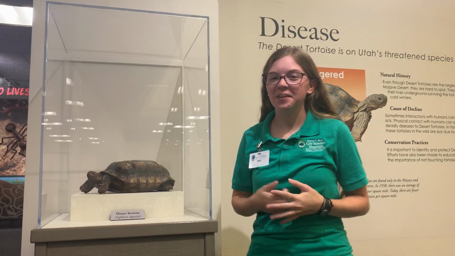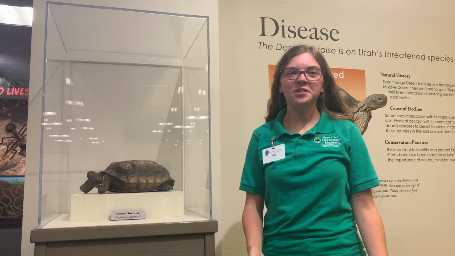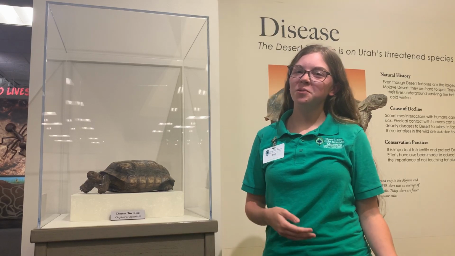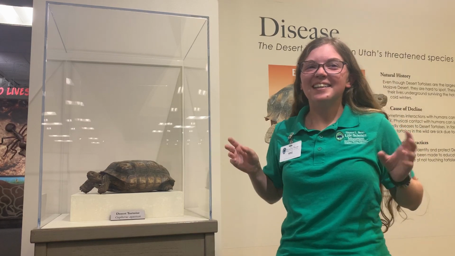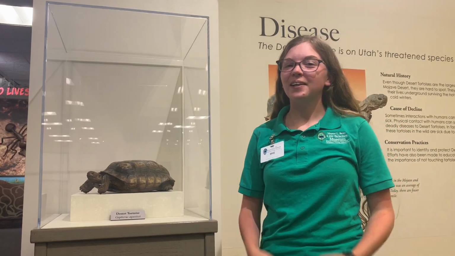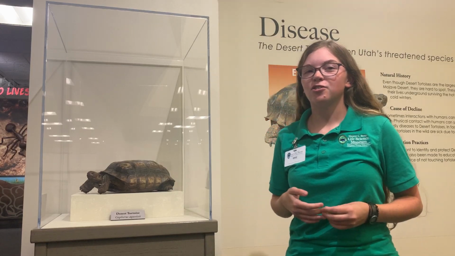So today we're talking about another amazing animal, the desert tortoise. First off, a lot of people wonder what the difference is between a turtle and a tortoise. And the short answer is that there isn't one. That's because according to the American Society of Ichthyologists and Herpetologists, all tortoises are turtles.